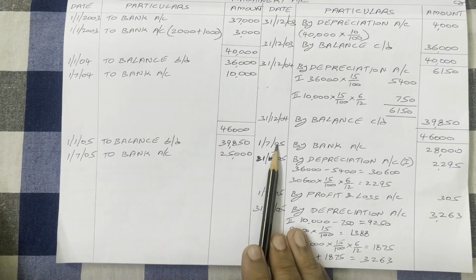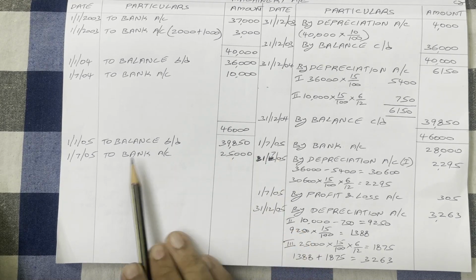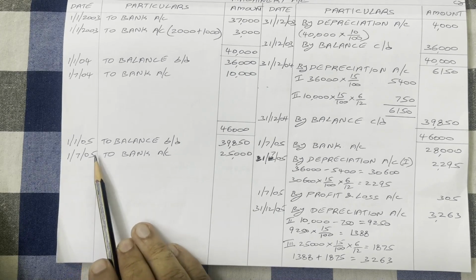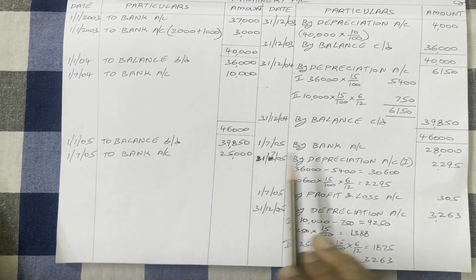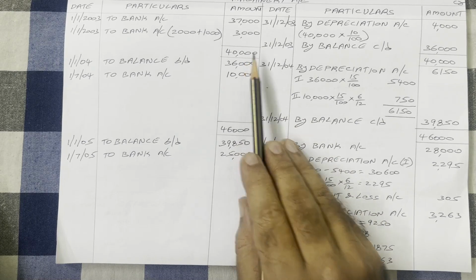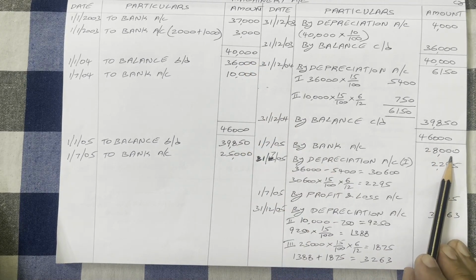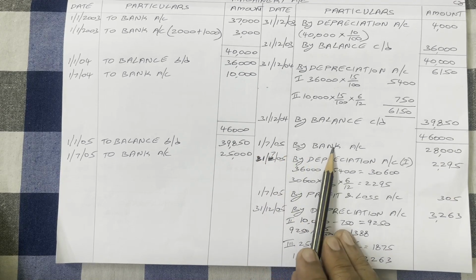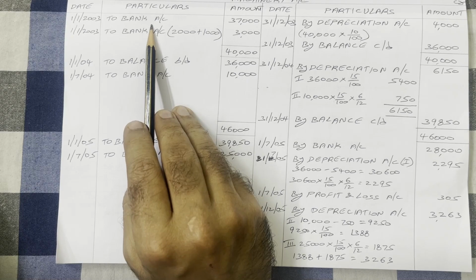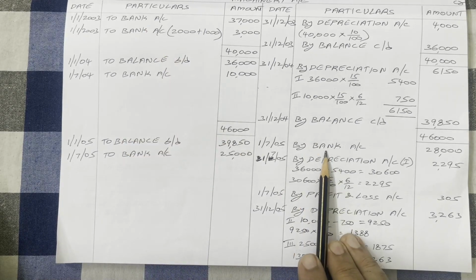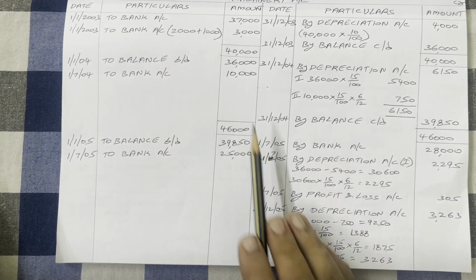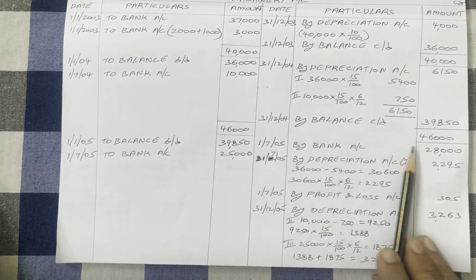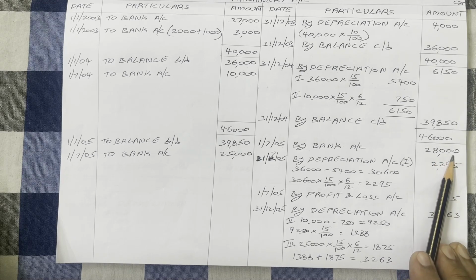In 2005 year what happened? They purchased another asset for 25,000 rupees on 1st July 2005. And first asset, 40,000 worth asset, they sold for 28,000 rupees, on 1st July 2005. When we purchase the asset, debit side we are writing to bank. When we sell the asset, credit side we should write by bank. So sale date of first asset 1st July 2005 by bank account, they sold it for 28,000 rupees.